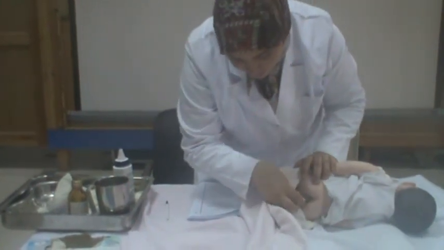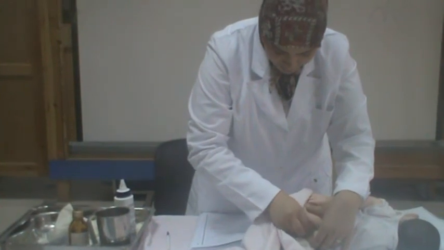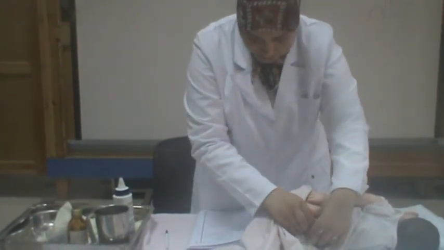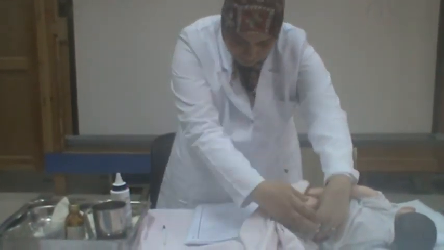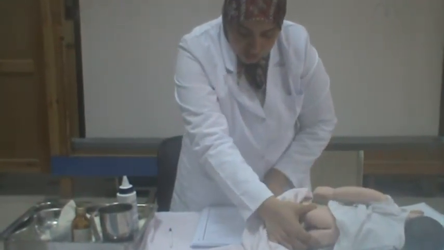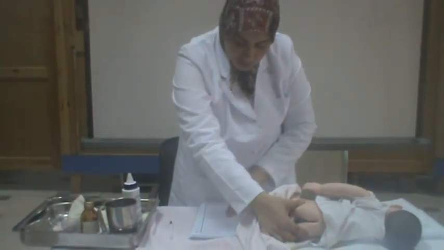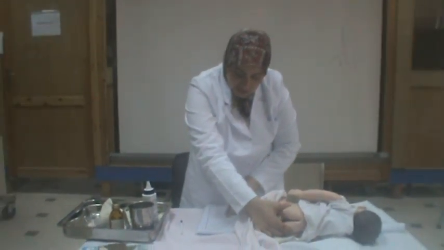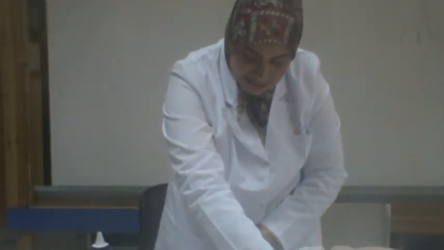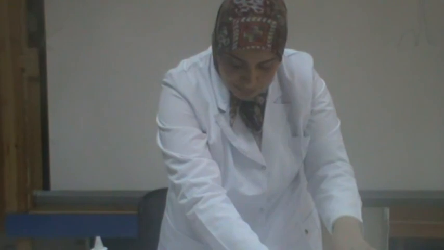We insert the suppository into the anal canal and then gently hold the buttocks for 5 to 10 minutes if possible to reduce pressure on the anal sphincter and also the risk of expelling the medication. And then clean away any lubricating jelly with gauze.